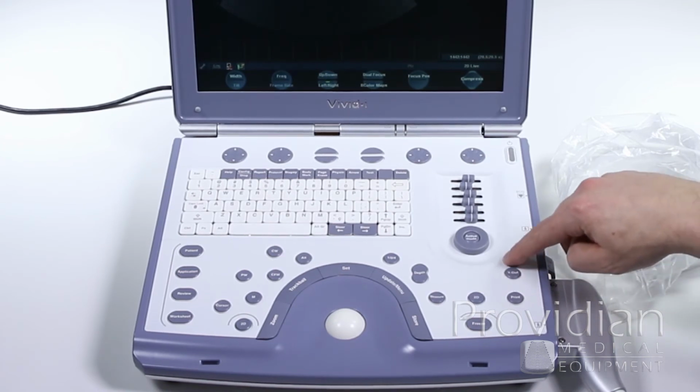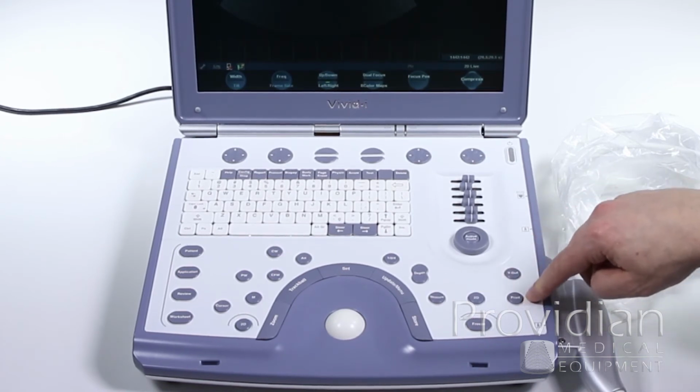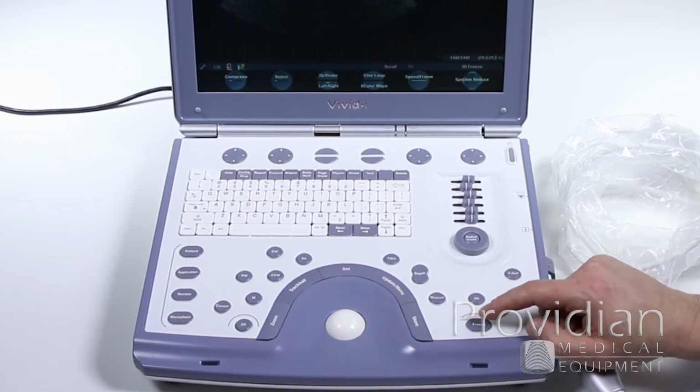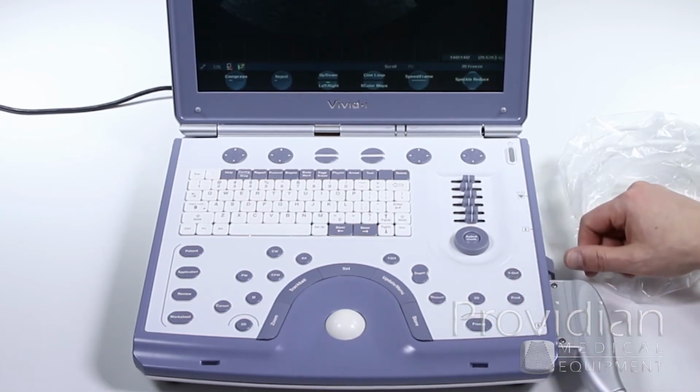V-out is for video output, print is an assignable print key, and save the 2D image right here, and we can freeze right there, freeze the image.